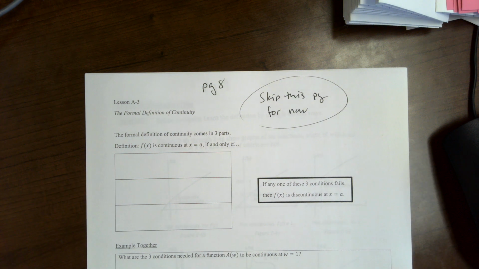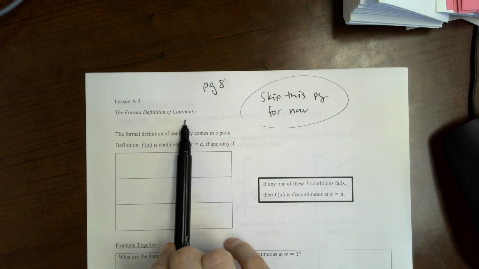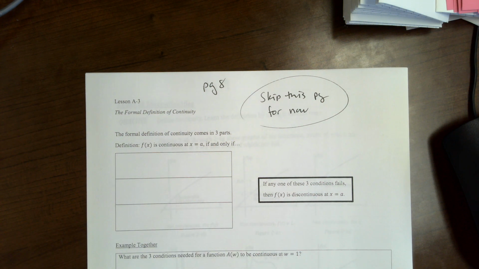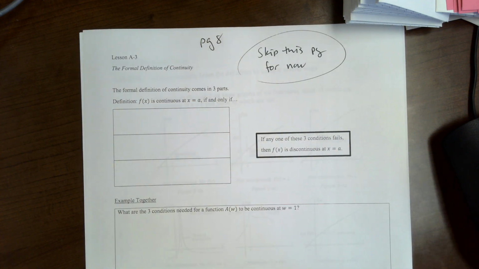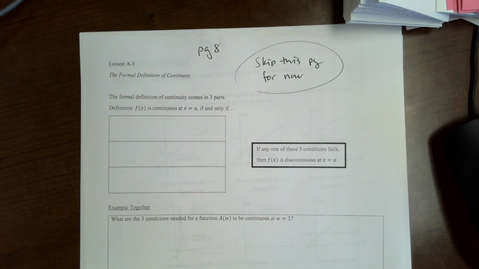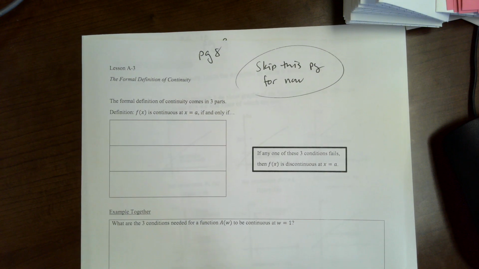Okay, so this is lesson A-3, and this is about the formal definition of something called continuity. And this is page 8. We're actually going to skip this page for now. All right, so that's page 8, where the video notes start, though.